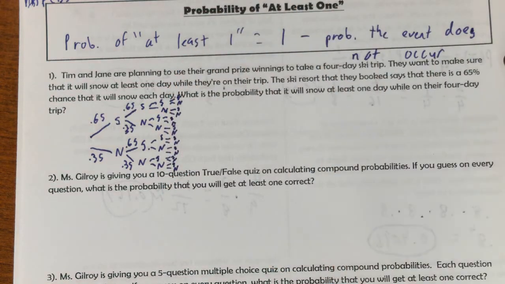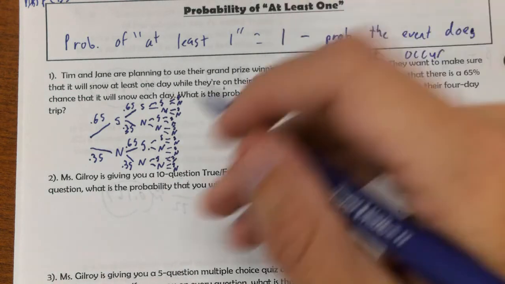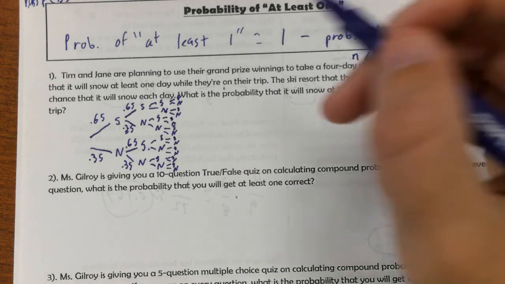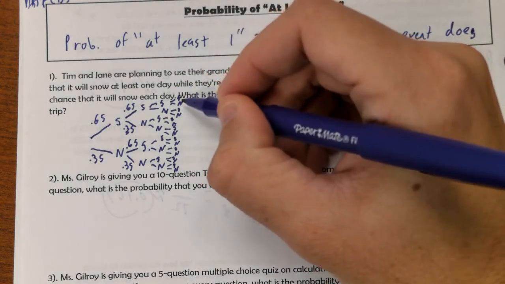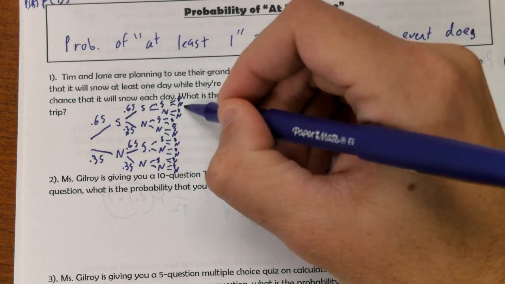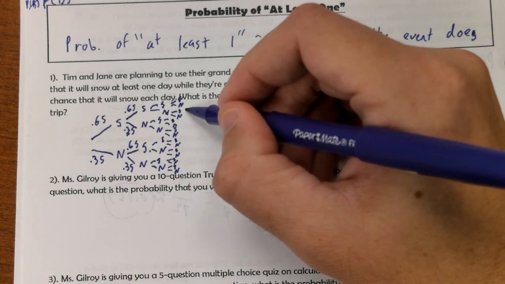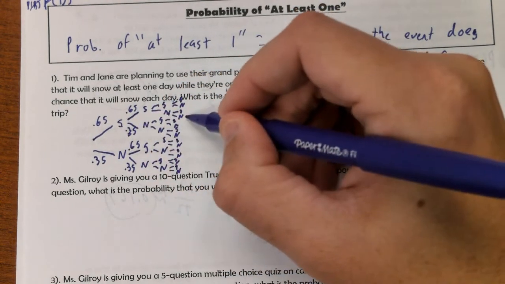Sorry, that got really small. And again, we still have 0.65, 0.35. So where are all the scenarios where it snows at least one time? Well, if it snows every day, that's at least one time. If it snows the first 3 days and not on the fourth day, that's at least one time. If it snows the first 2 days, not on the third day, but then on the fourth day, that's at least one. This scenario also is at least one.